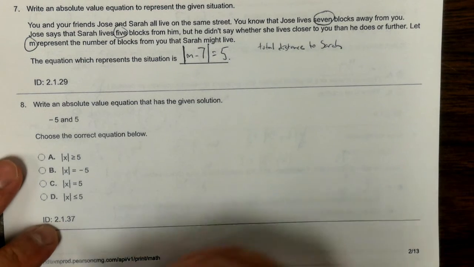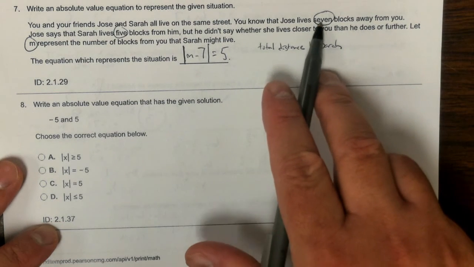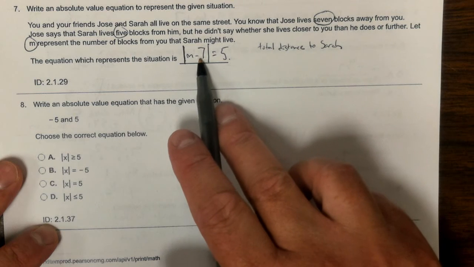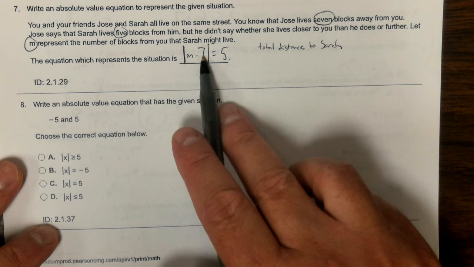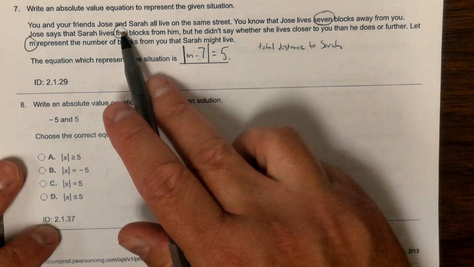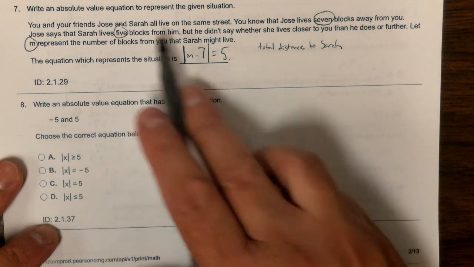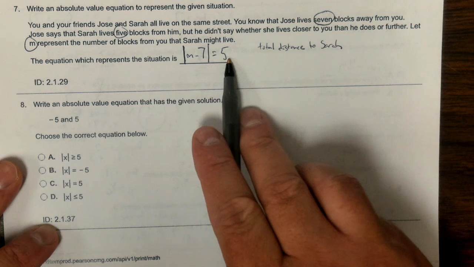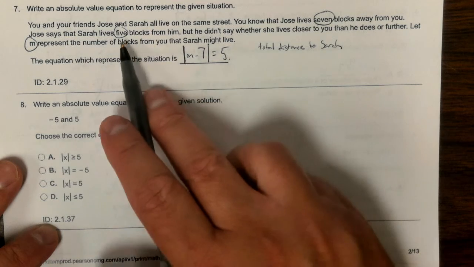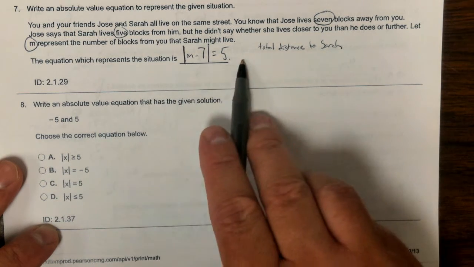Okay, so we've seen a few problems like this. Just remember this part goes here, M minus 7, and then if it says Sarah lives 5 blocks from him, then you put 5. On some of the others we saw lives 2 blocks from him, so we put a 2 there.